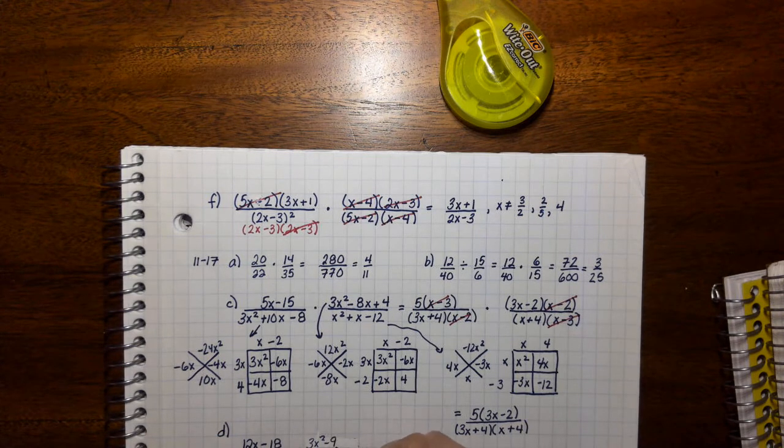This one gives us a chance to practice something else. You'll see. X squared minus x minus 12. Okay. Want to make sure that you're not crossing out those 12s. That is not an okay thing to do.